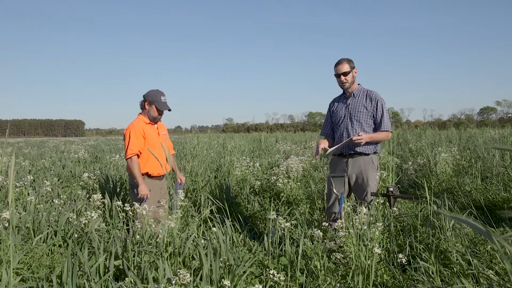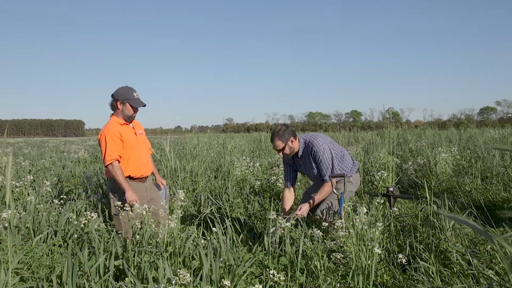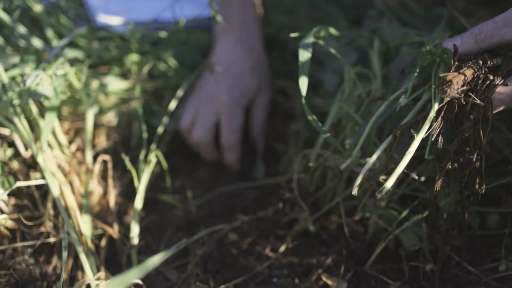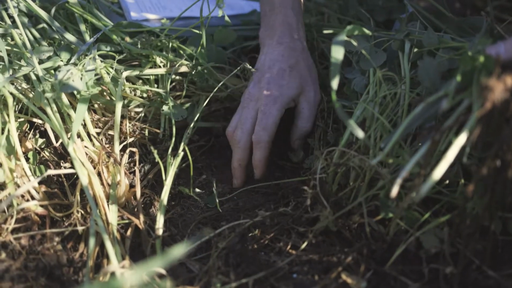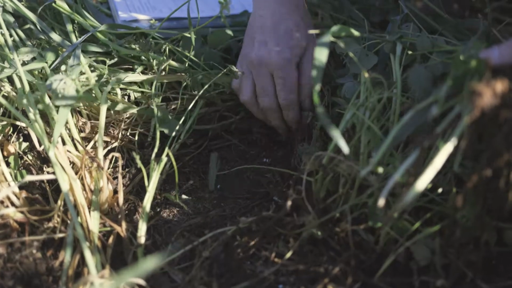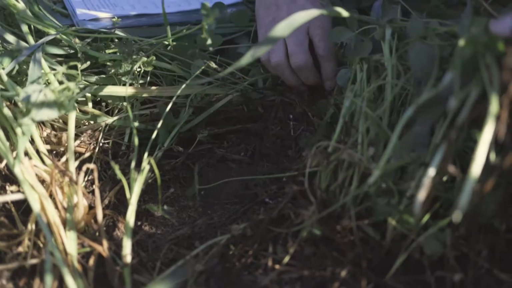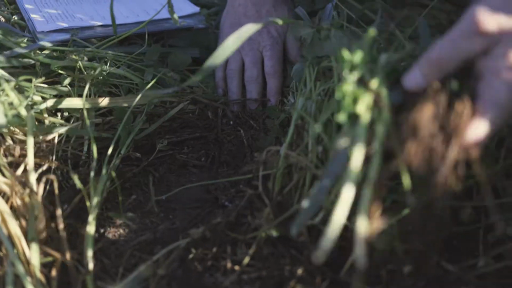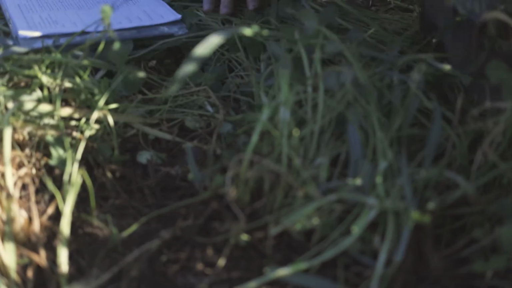We're standing here in a field that has living cover on it. We can rake back and see what we actually have on the soil surface. From the interview we did with the producer, we have some residue from last year's cover crop, the summer cover crop that was planted following wheat. We can see some residue there.